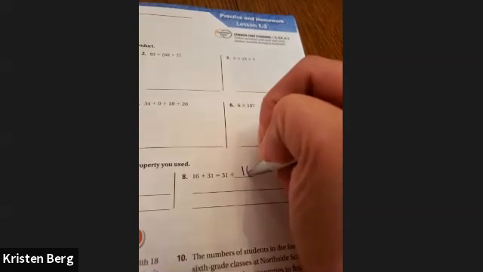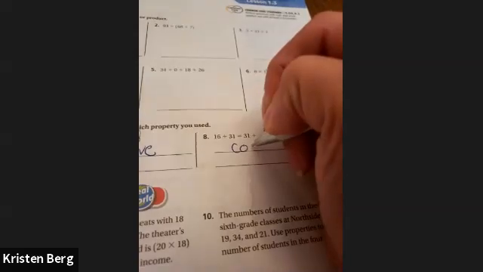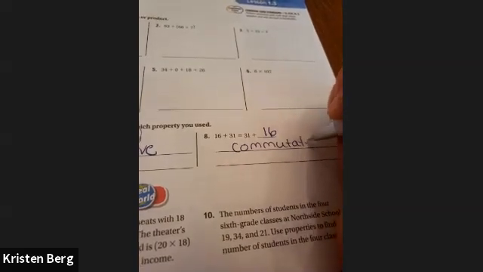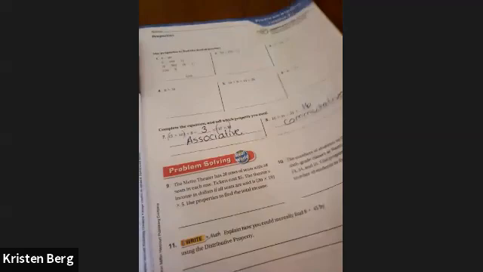All right, so what is the missing digit here? Well, you can just simply see that they switched the order of the numbers. So therefore 16 is missing here. And what is that property? That property is the commutative, because they just switched around the order of the numbers. Commutative of addition. All right, so that is all I wanted you to do on there.